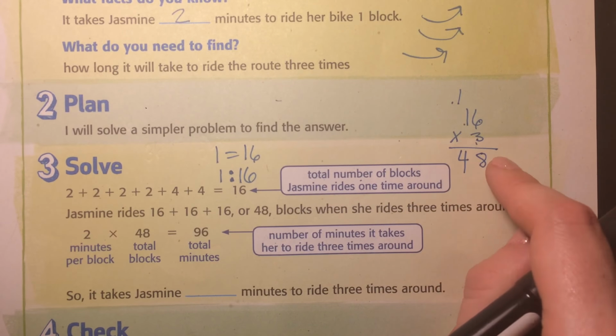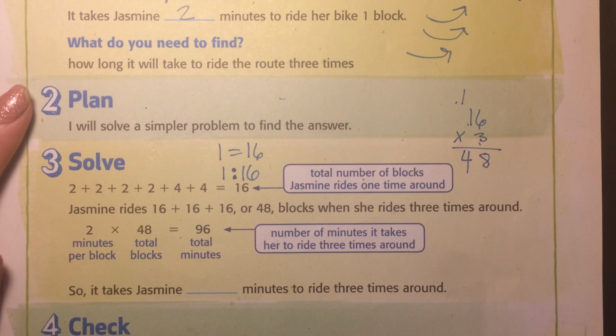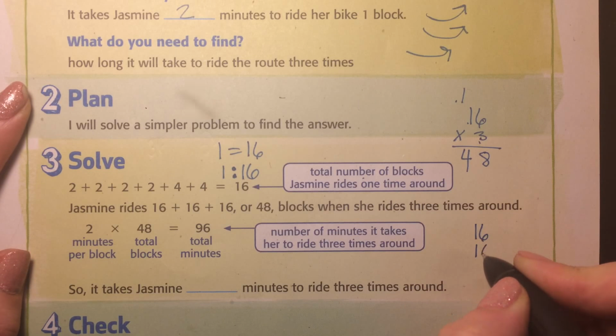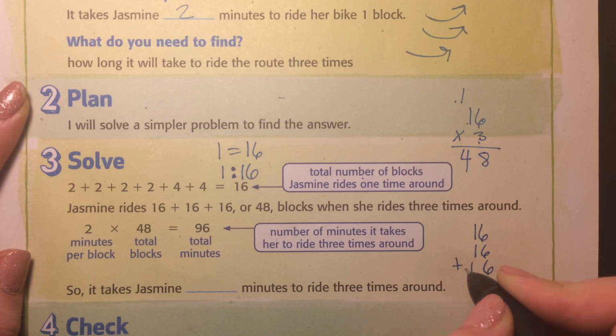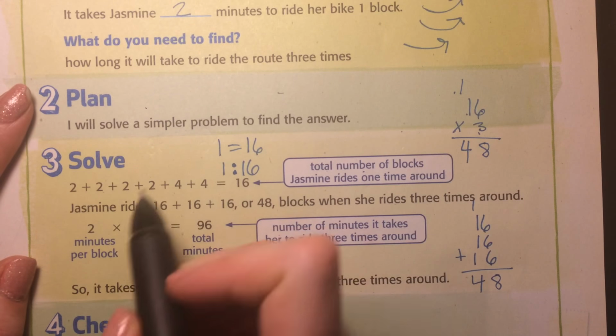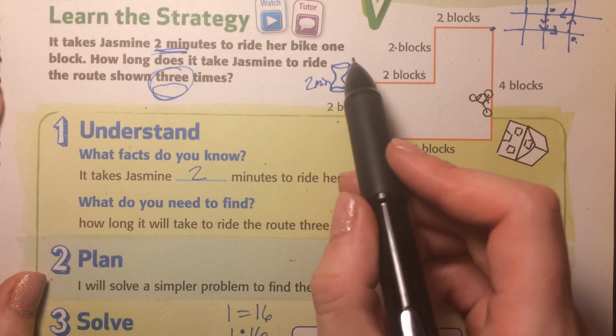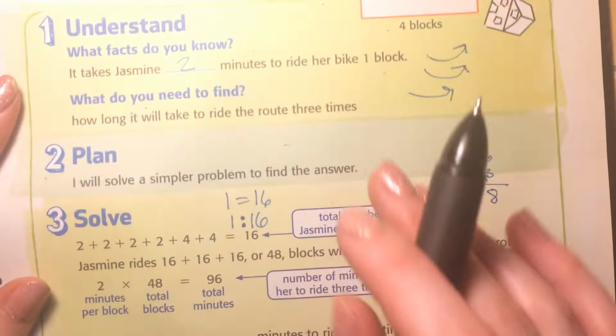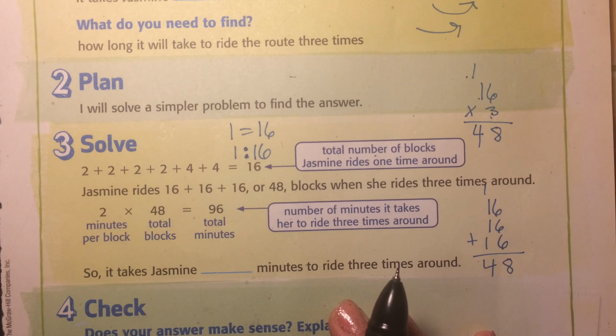Go ahead and make sure you do the math. Or, if you didn't want to do multiplication, you could have done 16 plus 16 plus 16. 3 sixes is 18, and then 48. Now remember, all the way back to our word problem, there's this time idea. So we're not done yet. We've done some steps, but we're not finished.